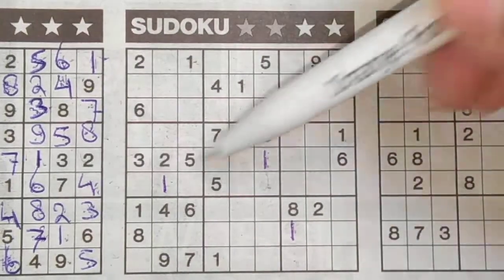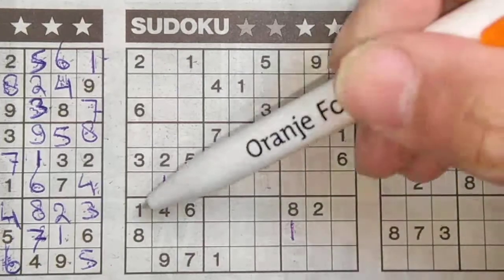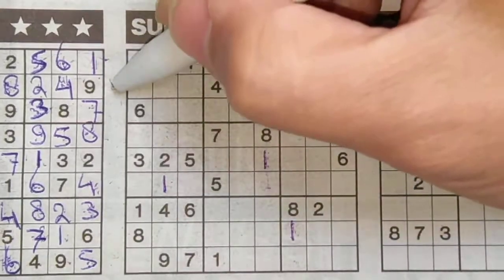And all the 1s are used, I can see. Yes.